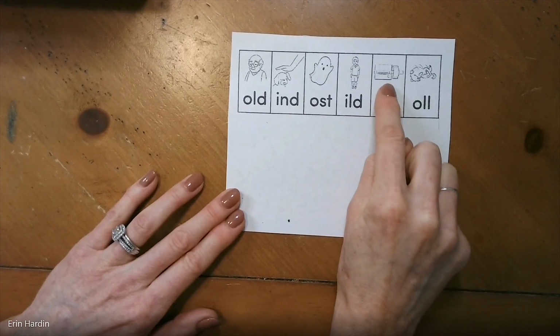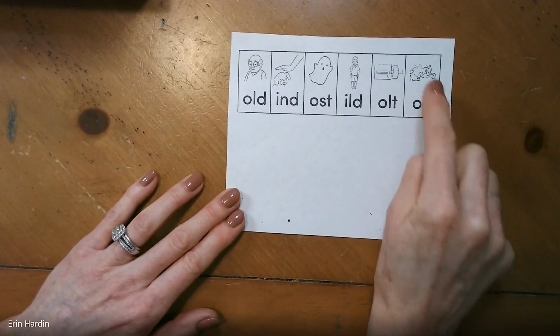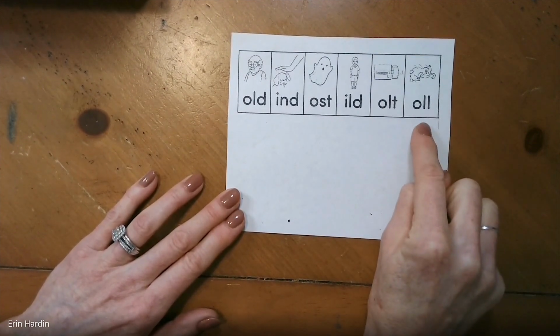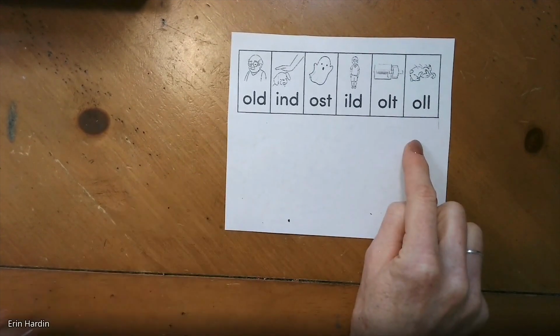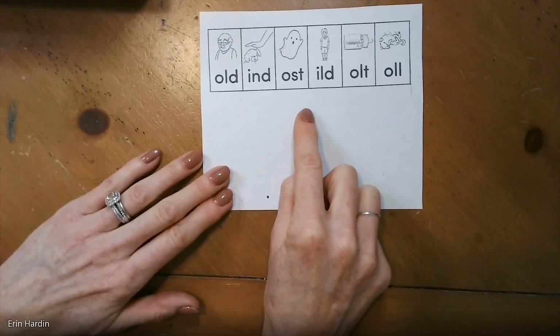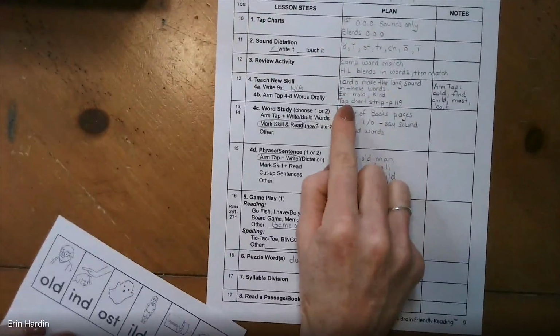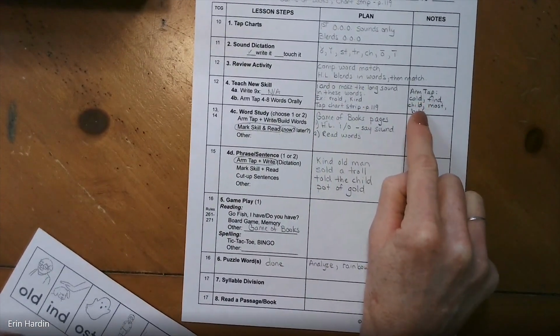O-L-T, bolt, olt. O-L-L, roll, ol. So after you would just do this call and response with the student. And now let's arm tap some words with these chunks. I've introduced the skill, and we're going to just orally arm tap a few words.